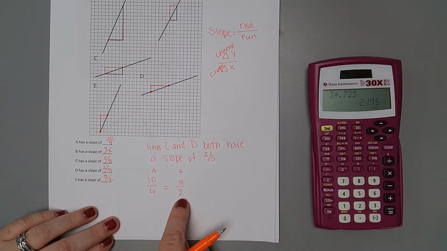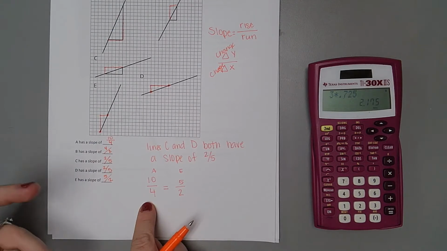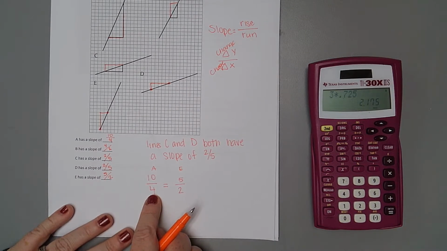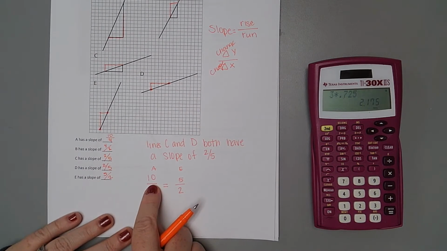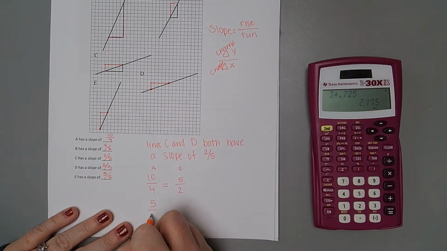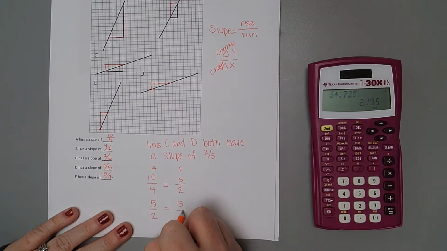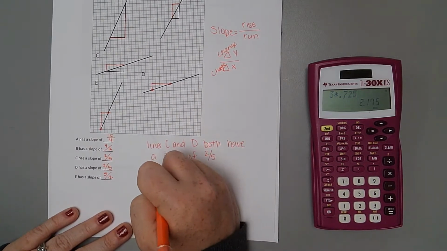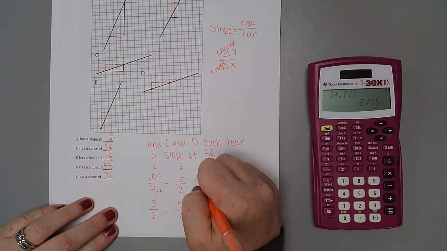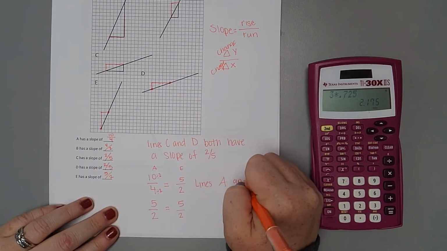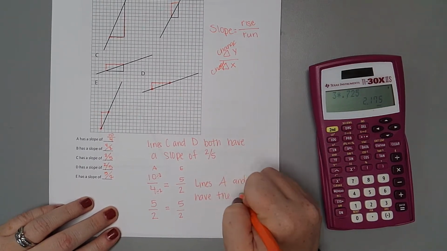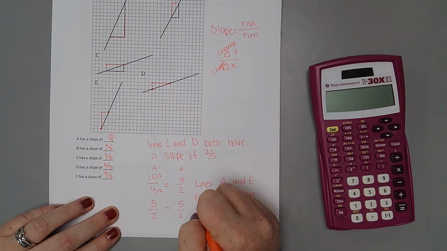A, or if we were to create equivalent fractions, we can reduce A by half of its size. So half of 10 is 5, and half of 4 is 2. So that gives us 5 halves, which is the same as 5 halves. I did divide by 2, I found half of each one. So lines A and E have the same slope.